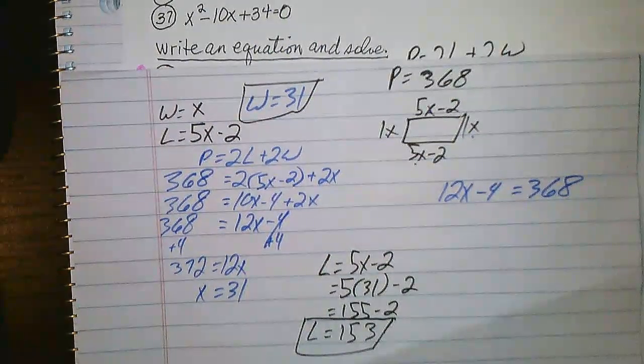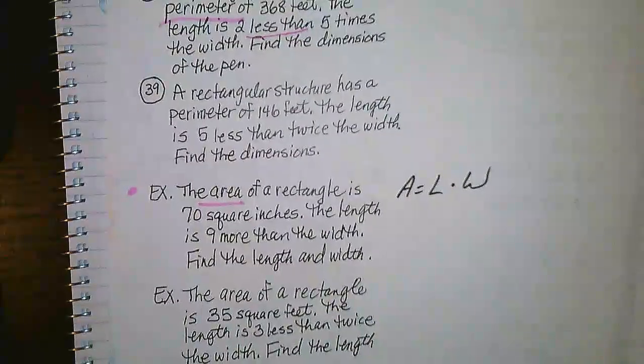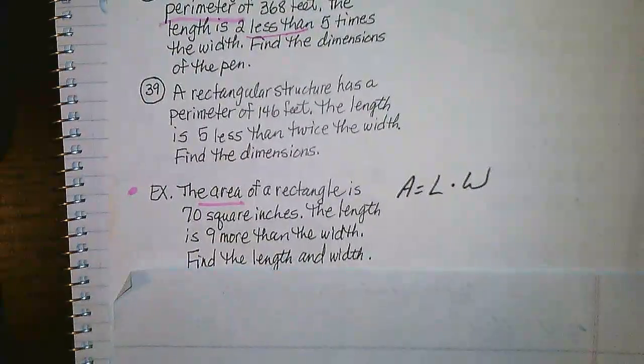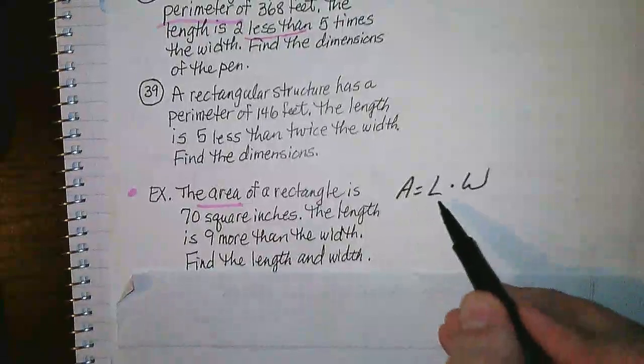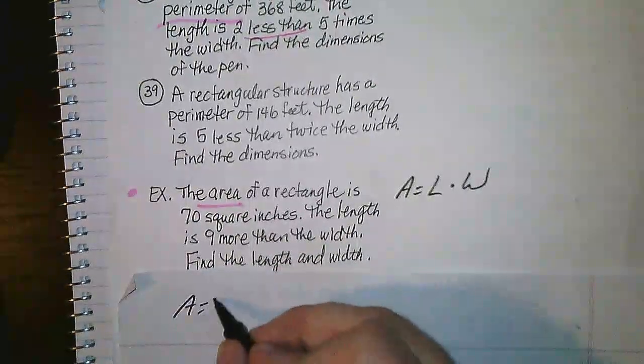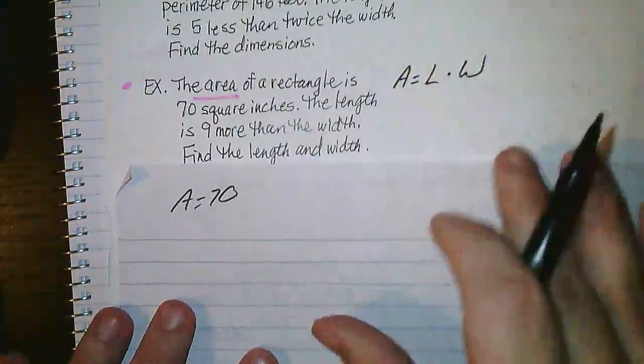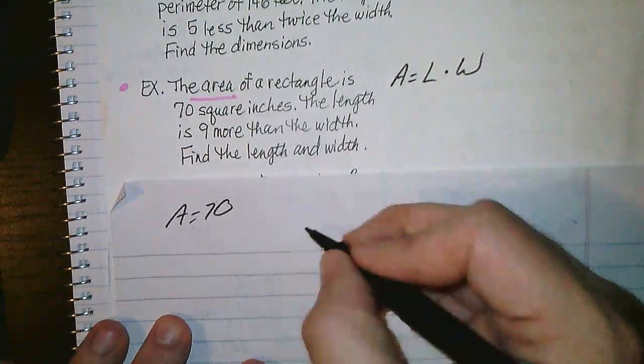Now let's look at area. Area is length times width. The area of a rectangle is 70 square inches. The length is 9 more than the width.